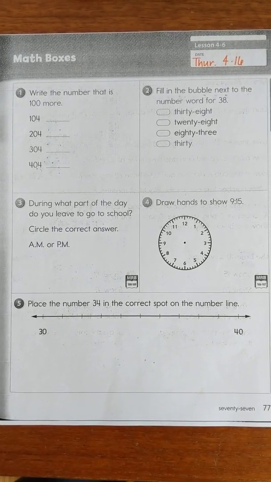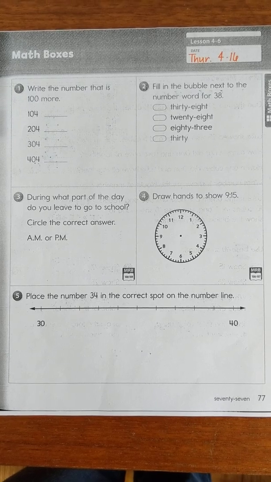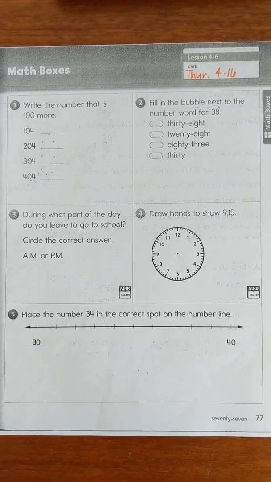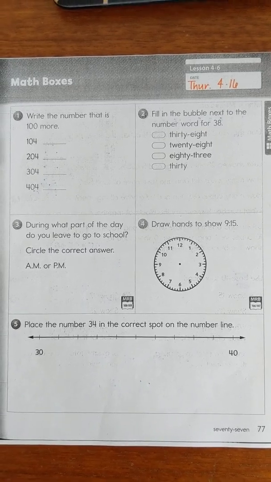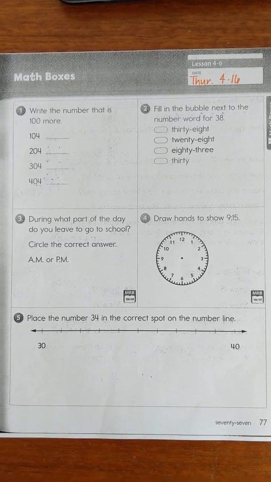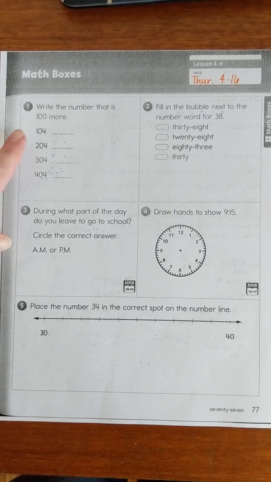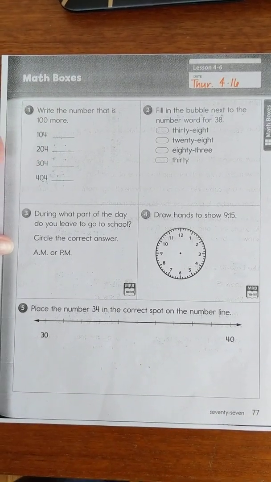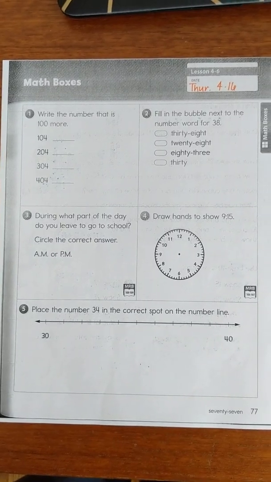We're going to go ahead and go over the math boxes page for Thursday, April 16th. So again, this is for Thursday, April 16th. You will see lesson 4-6 up at the top. So in our first one, they want us to look at the number that is written here and they want us to write the number that is 100 more.